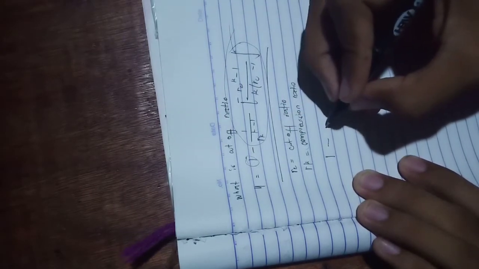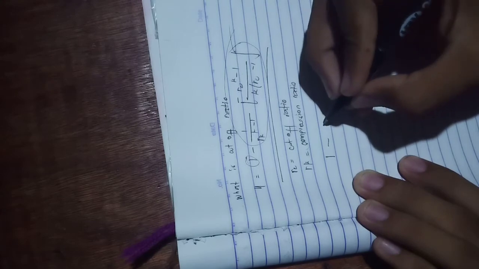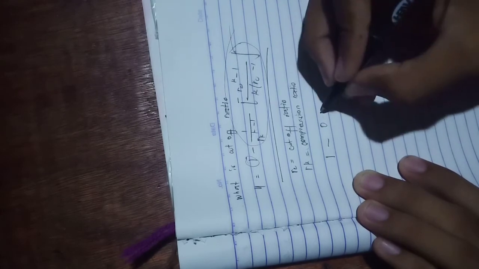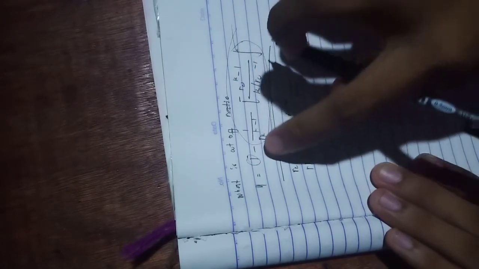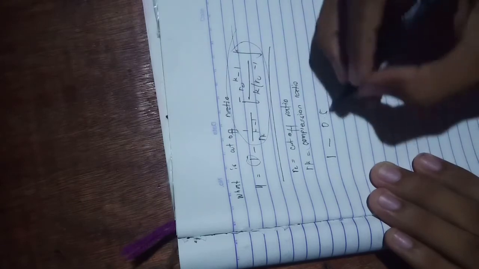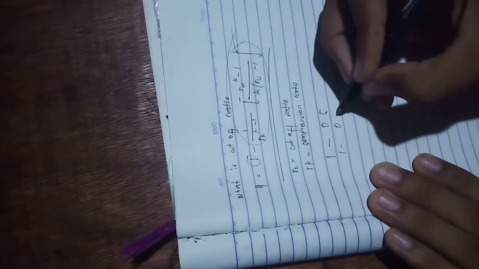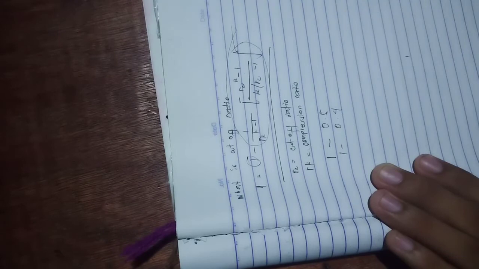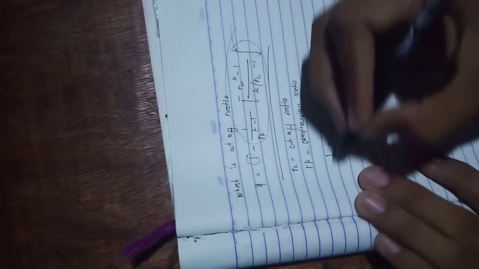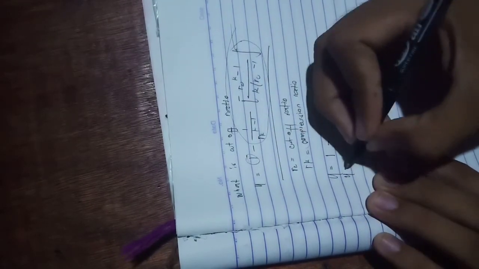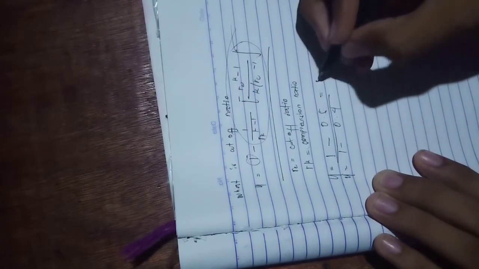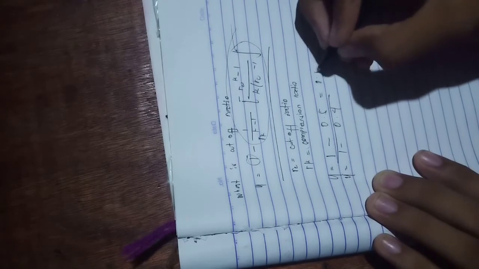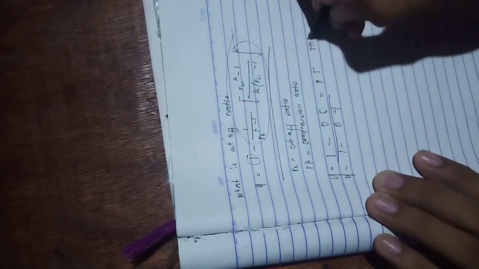For example, 1 minus 0.5 gives a thermal efficiency of 0.5, or 50%.